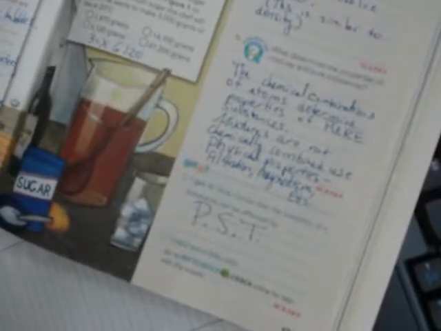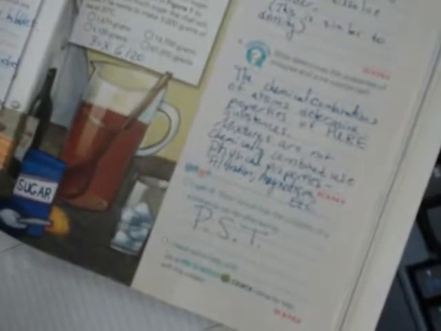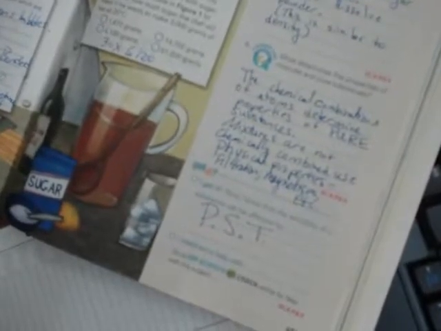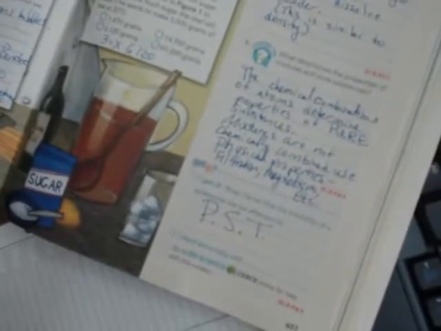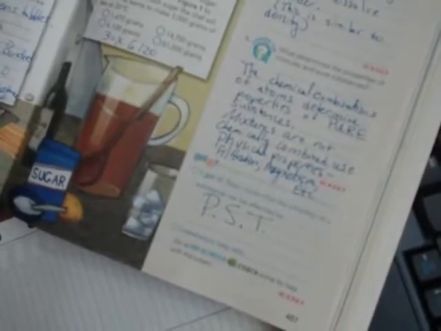And then the last one asks you, what determines the properties of mixtures and pure substances? Mixtures, remember, you could physically separate through chemical means, filtration, magnetism, etc. Pure substances, remember, they all look the same throughout. It says the chemical combination of atoms determine the properties of a pure substance. When they're chemically combined, remember, they're combined at their valence electrons. Mixtures are not chemically combined, and you can use physical properties to separate them.